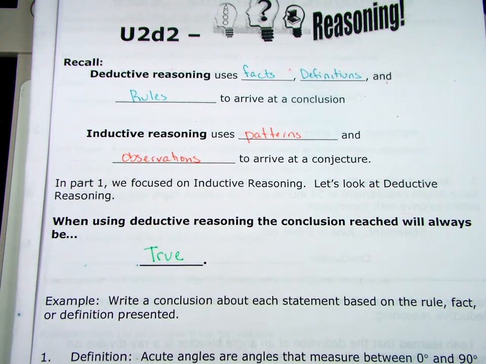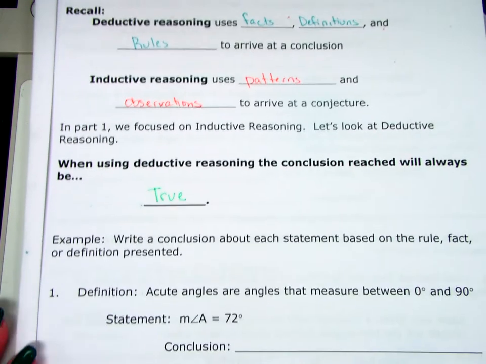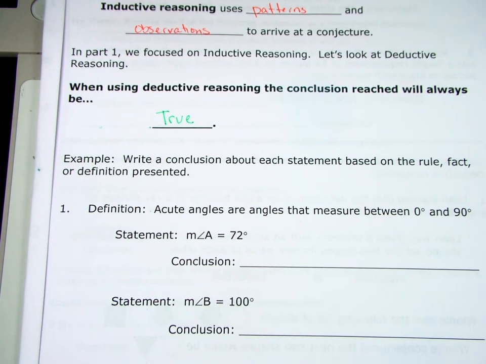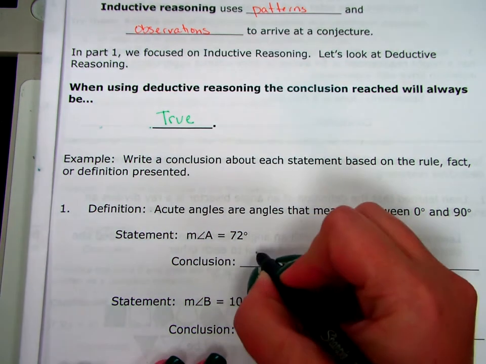Okay? All right, so for example 1, we're going to write a conclusion about each statement based on the rule, fact, or definition presented. In number 1, we're presented with the definition: acute angles are angles that measure between 0 degrees and 90 degrees. So the statement: measure of angle A equals 72. What can I conclude? What's an acute angle? Angle A. Angle A is an acute angle.